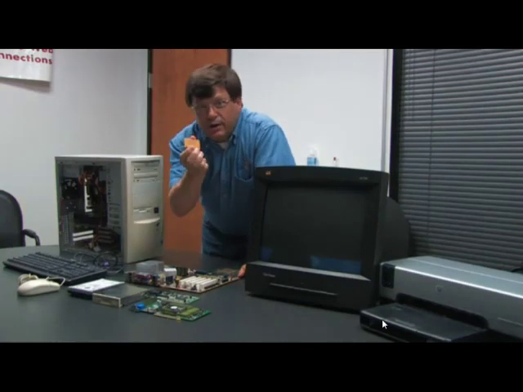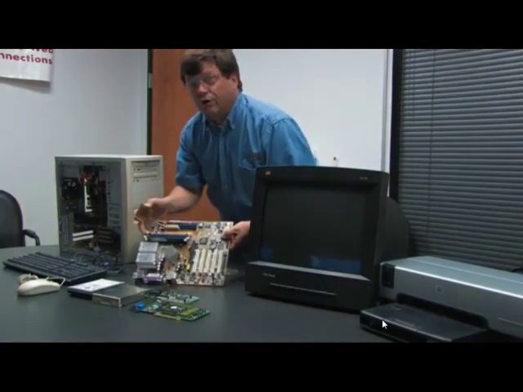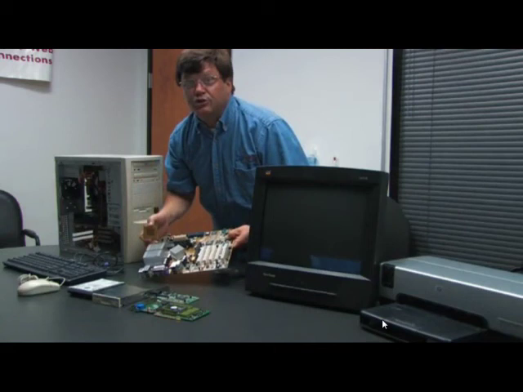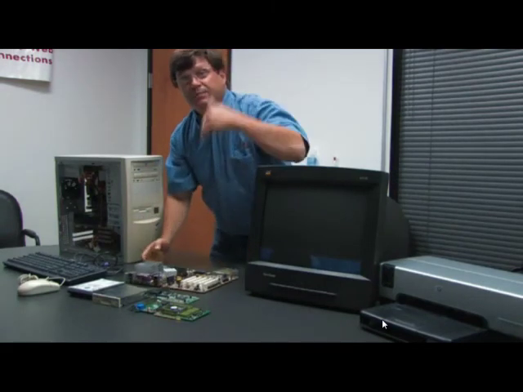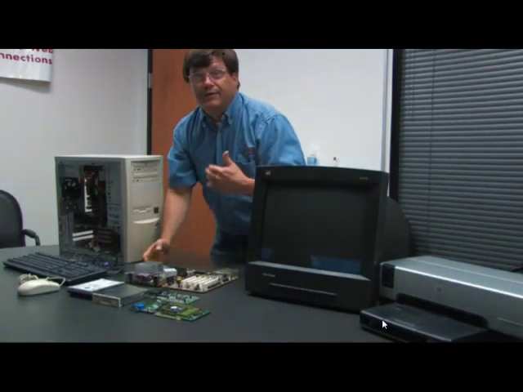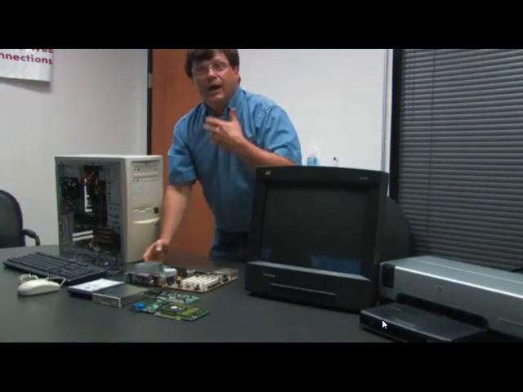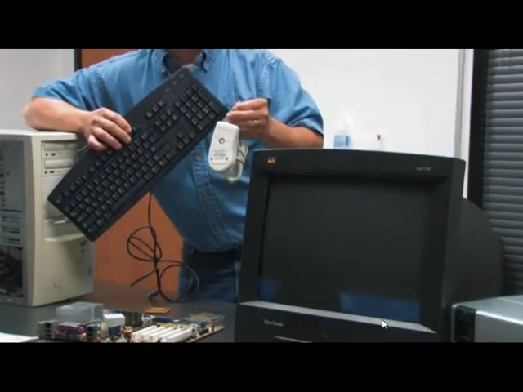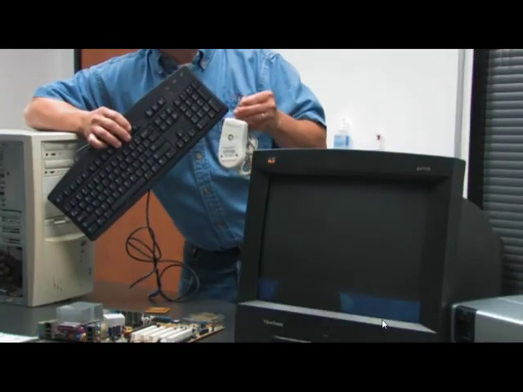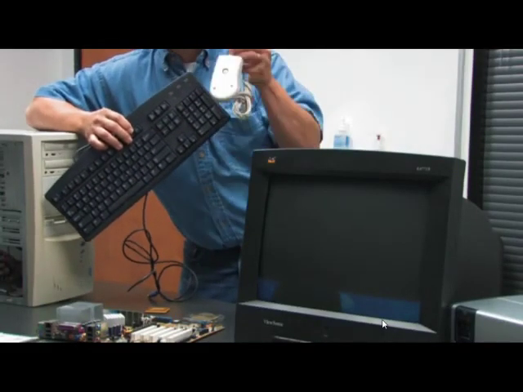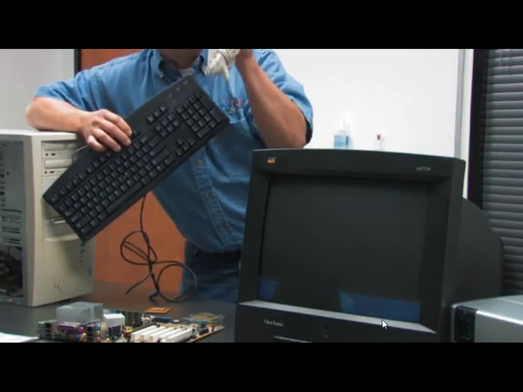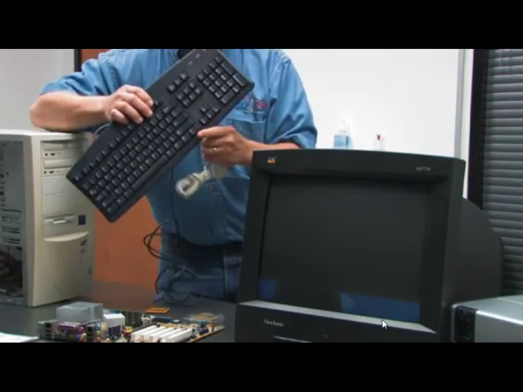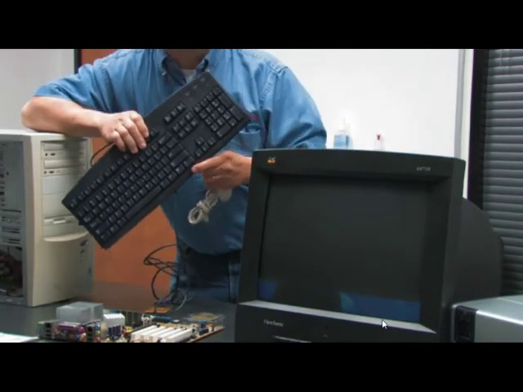Just like the brains in our heads, this brain inside the computer on the motherboard actually relies upon input from the outside, and then it gives us, the users, output. We must tell the computer what it's sensing, what it's hearing, what it's seeing. We do that by using things like a mouse and a keyboard.